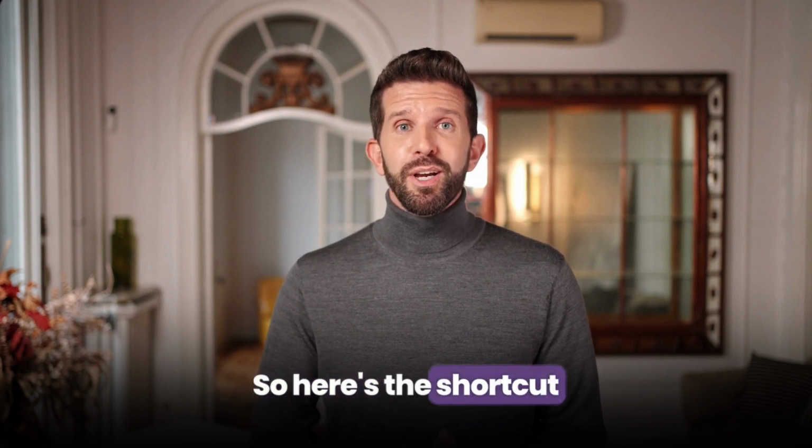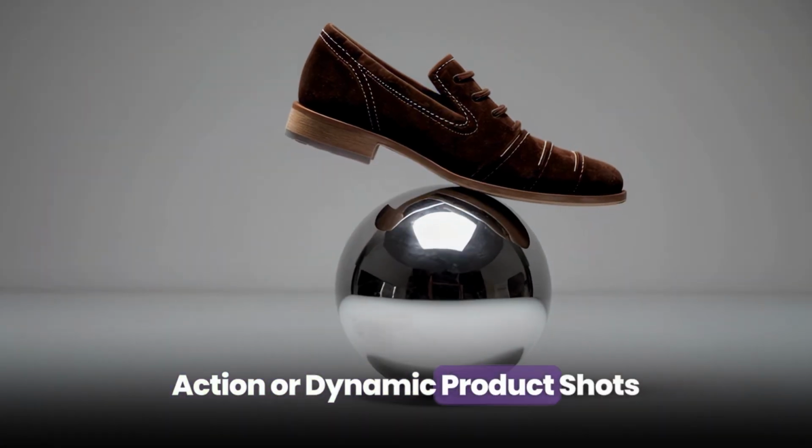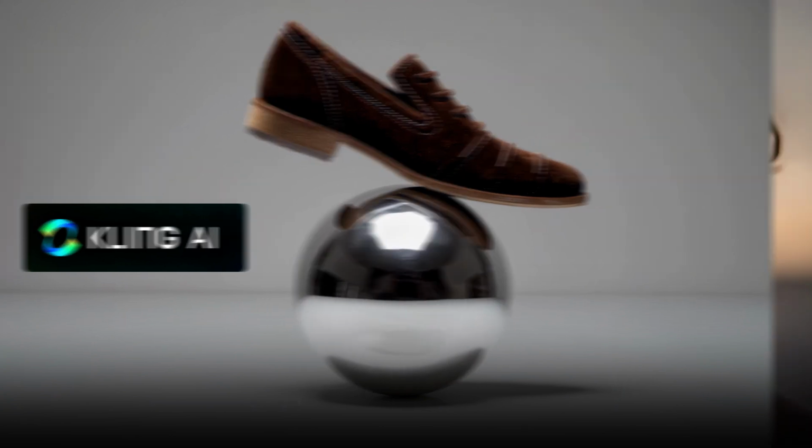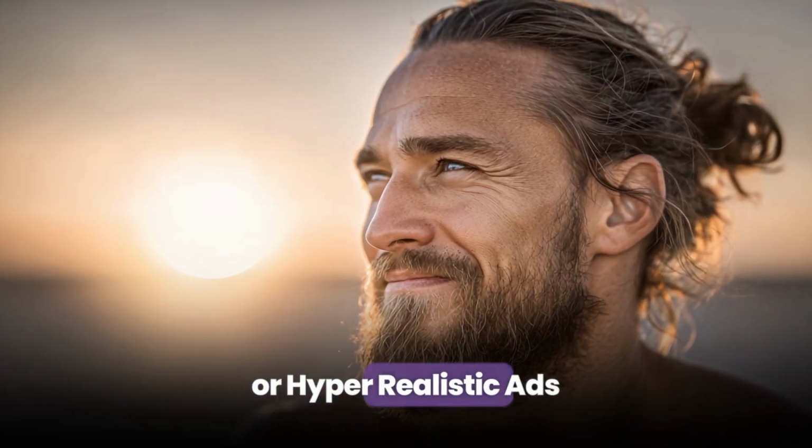So here's the shortcut. Action or dynamic product shots? Use Kling. Character-driven or hyper-realistic ads?